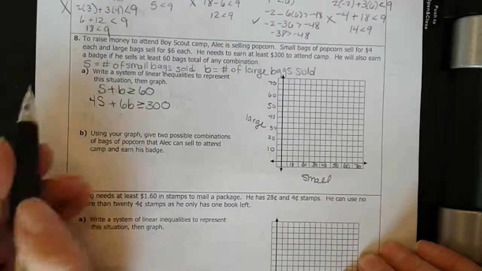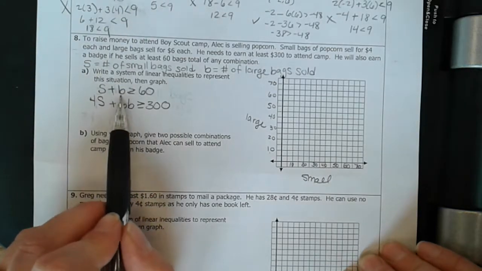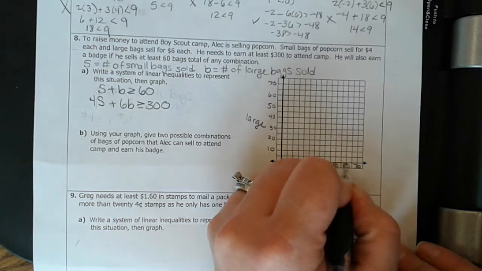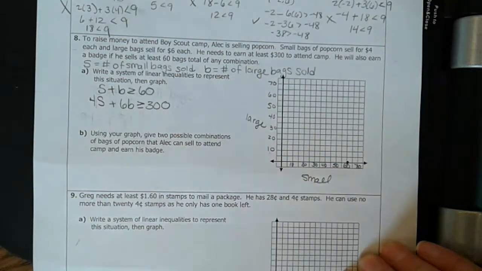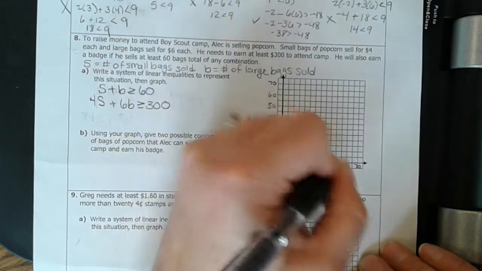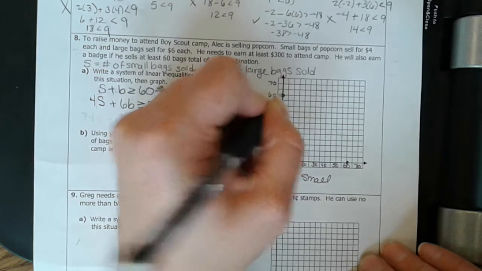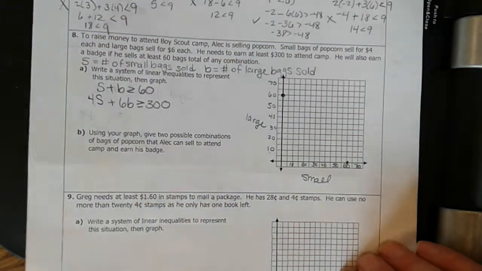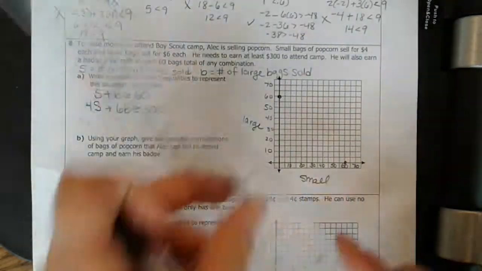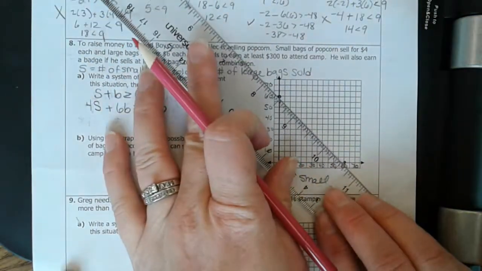Now, if he sells 60 small bags and 0 large bags, then that works, right? He could also sell 60 large bags and 0 small bags. That also works. Those are our intercepts for this line. So let's go ahead and graph that one.